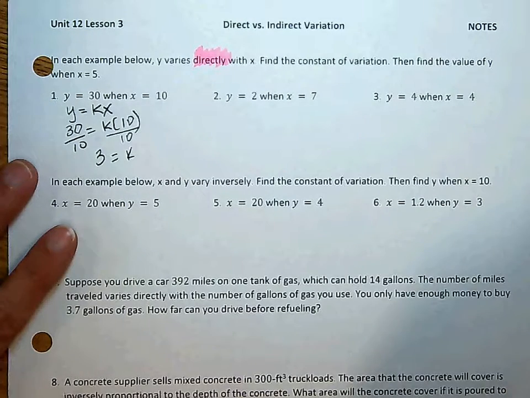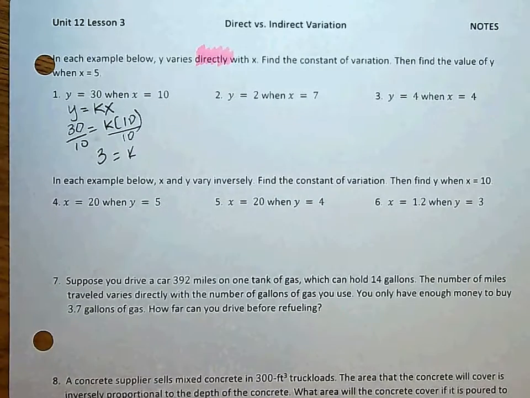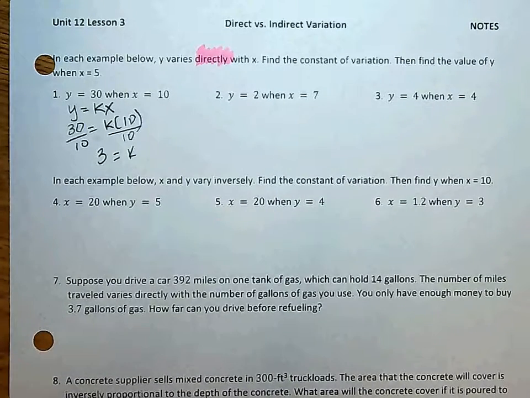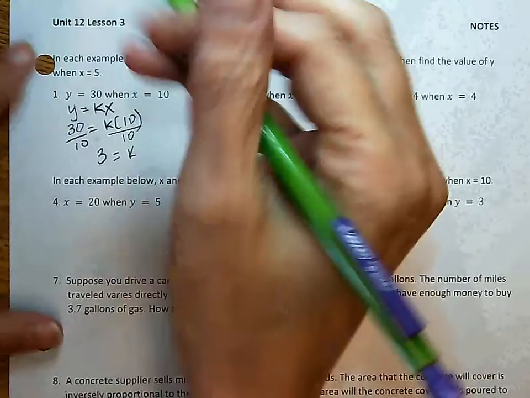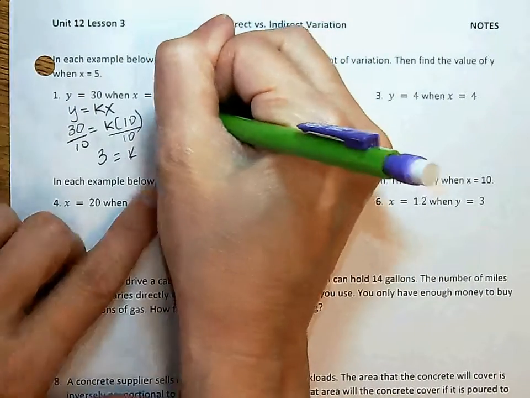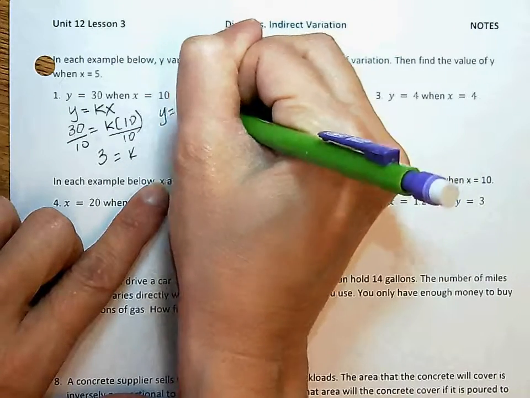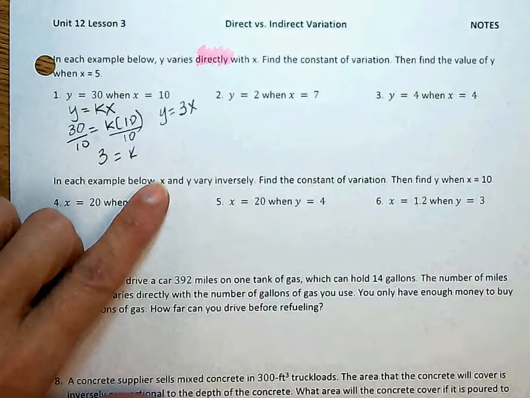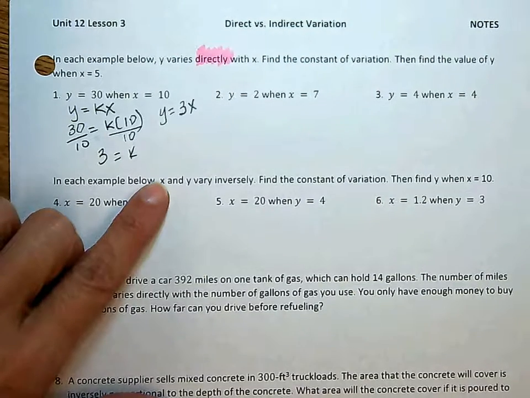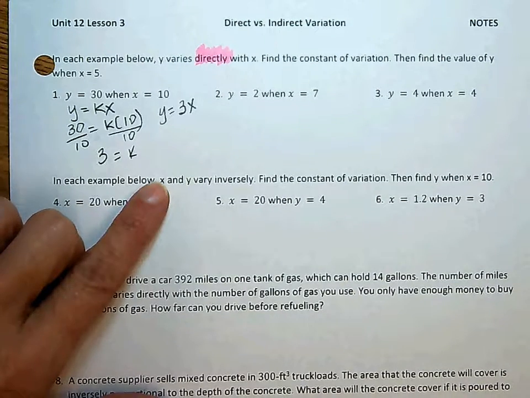Yes, because it tells you how the x and y relate to each other. It is the main equation, okay? So you say y equals 3 times x.